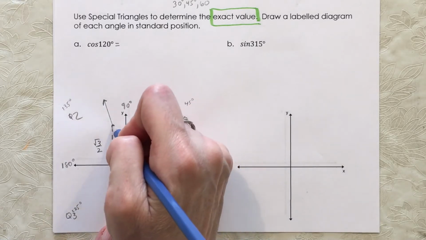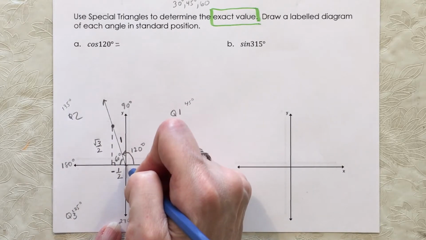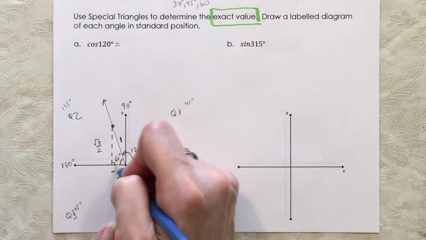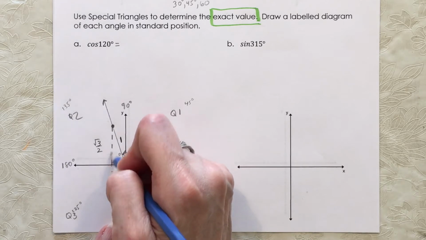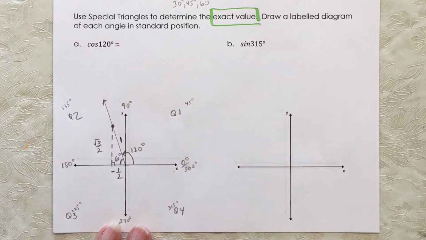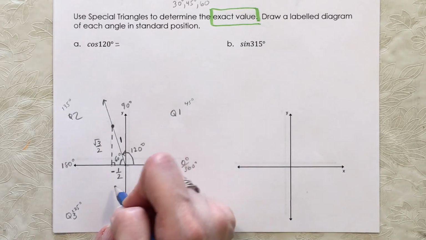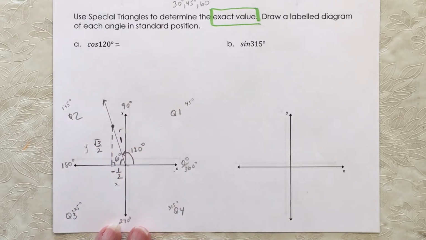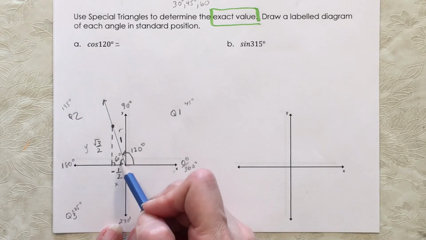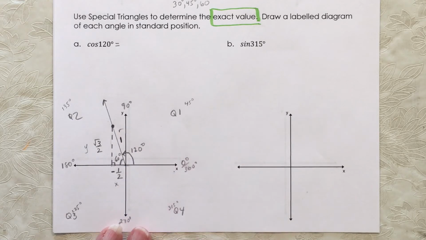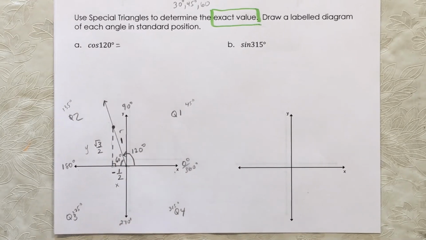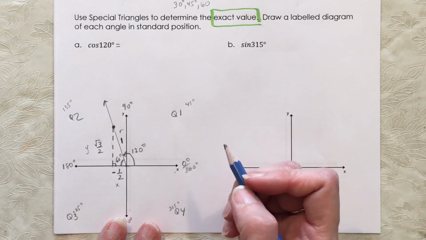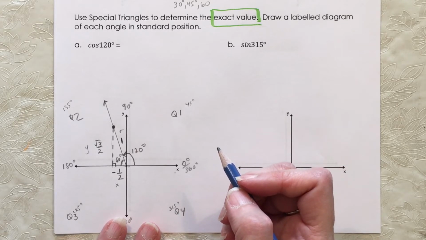Okay, so if you think about getting to this point from 0, 0, you're going 1/2 in the negative direction, so over -1/2, up √3/2 to get to that point there. So we've got our sides labeled x, y, and r. Now that we've drawn in our angle, figured out alpha, drawn our special triangle, and labeled all 3 sides, it should be fairly straightforward to figure out the cosine. Again, we know that cosine is the x value divided by the r value.